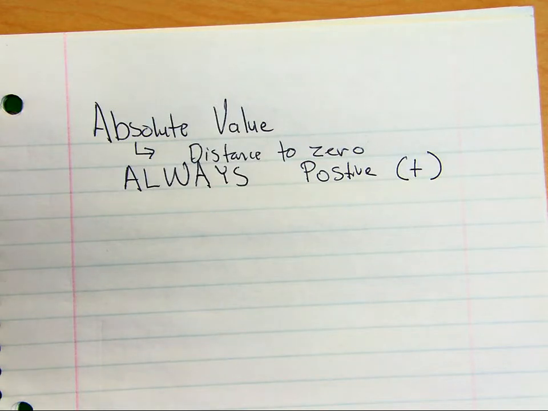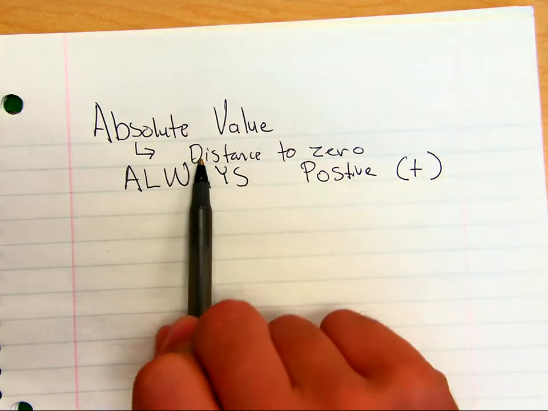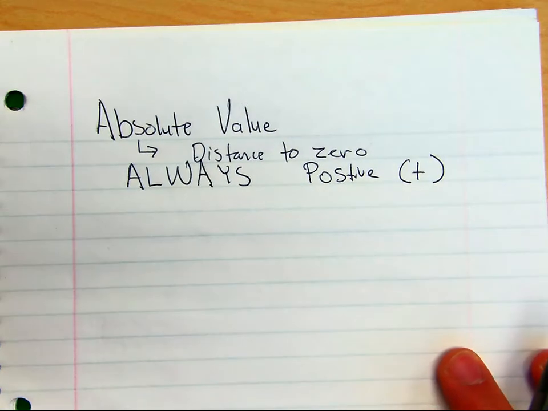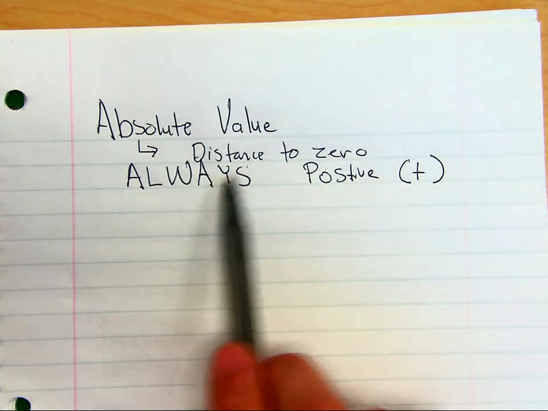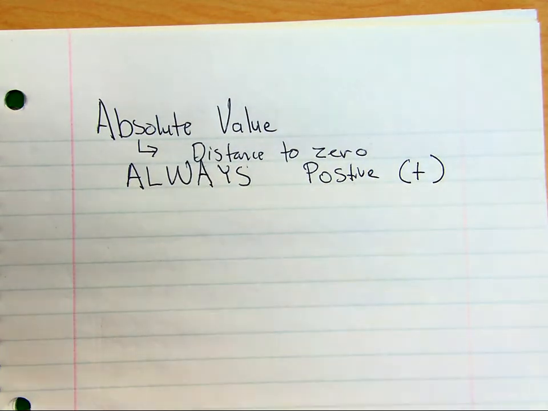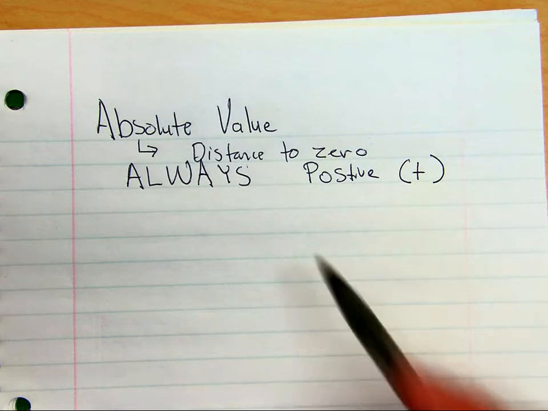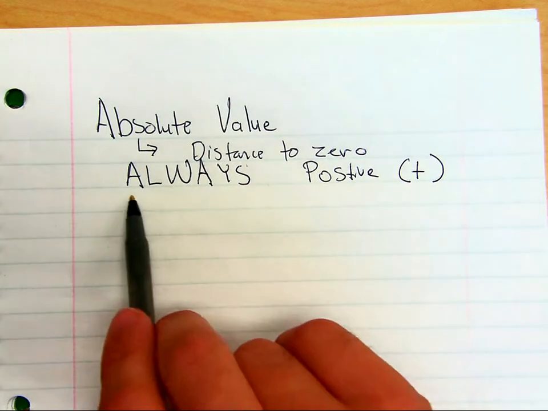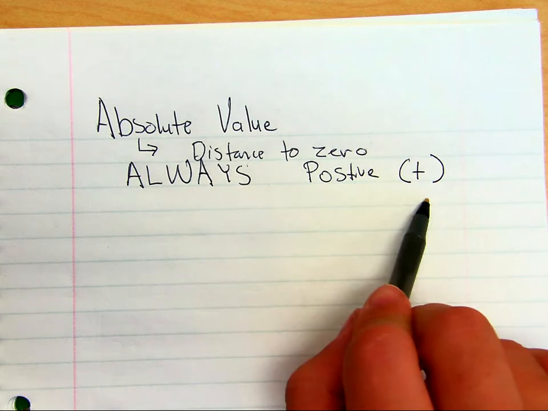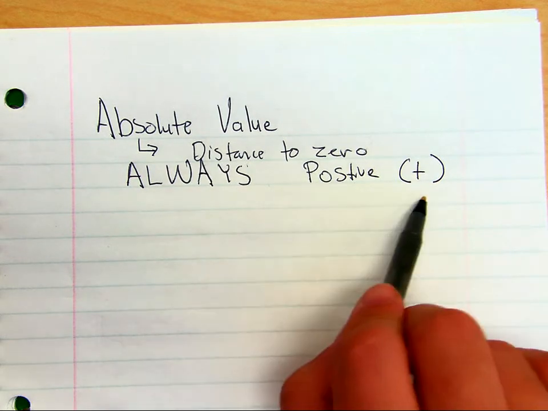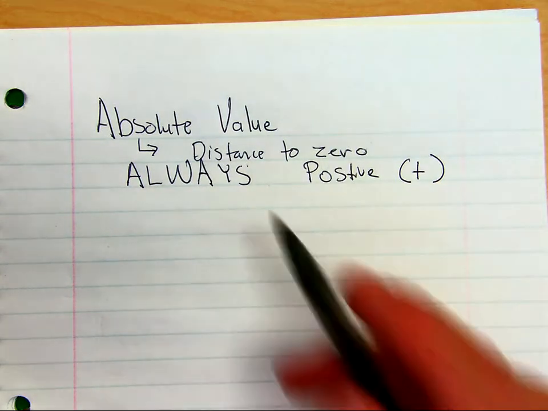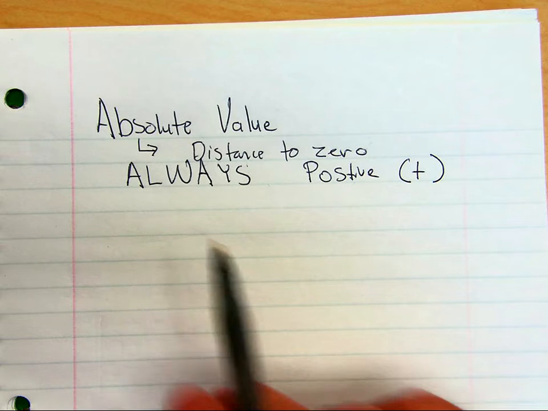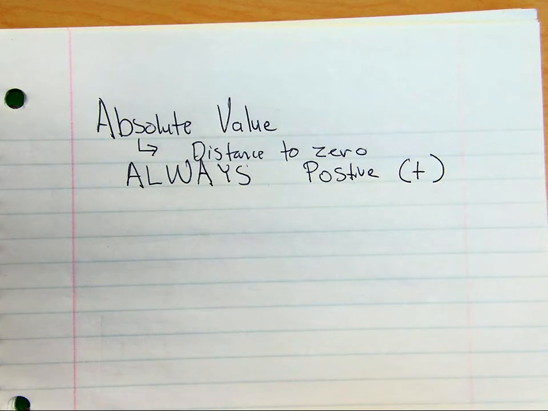So we're going to be looking at absolute value. Absolute value, what that means is the distance to 0, and it's always positive. Your answer will always be positive in regarding absolute value because we're talking about a distance. If I am going somewhere and I pass it, I have to go back and travel further. I don't go negative, so you can't have a negative distance. Absolute value is how far something is from 0, which is always a positive number.